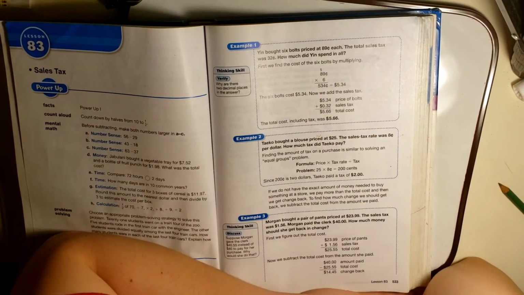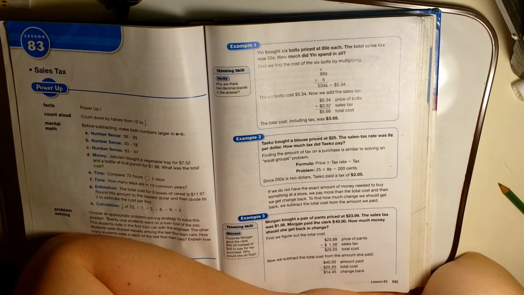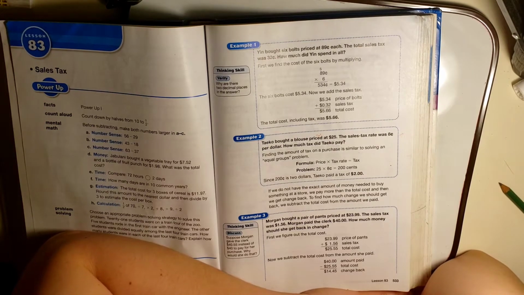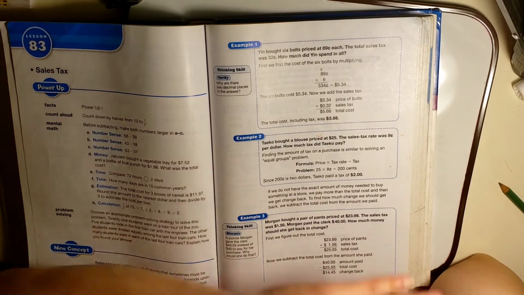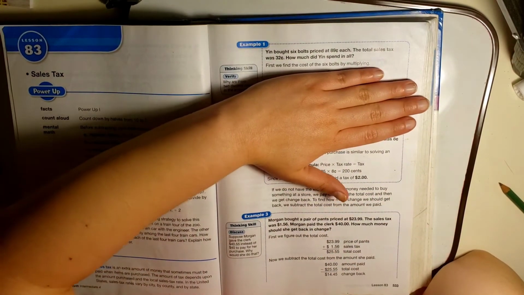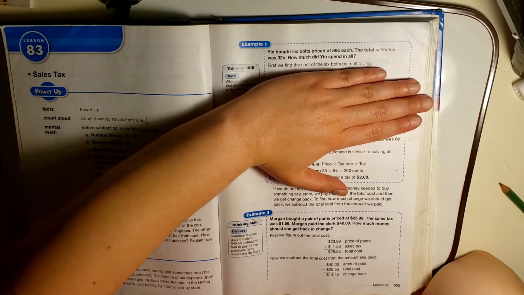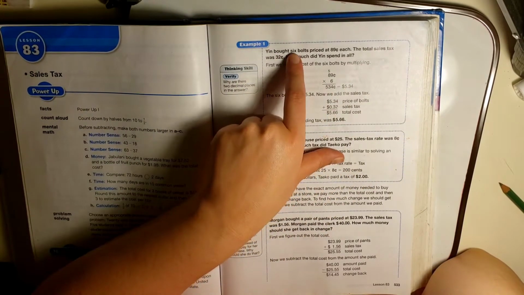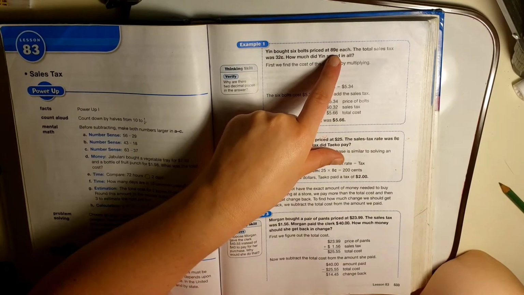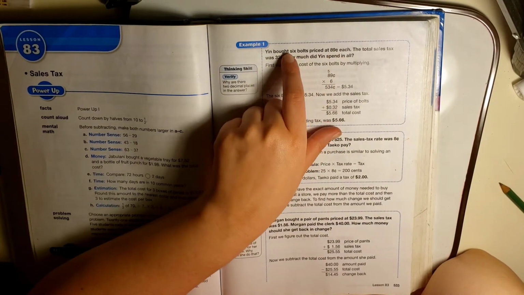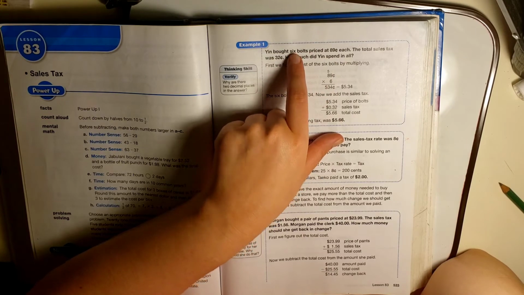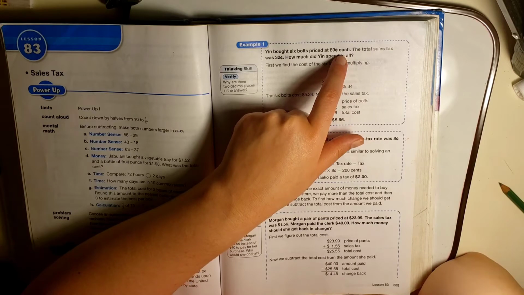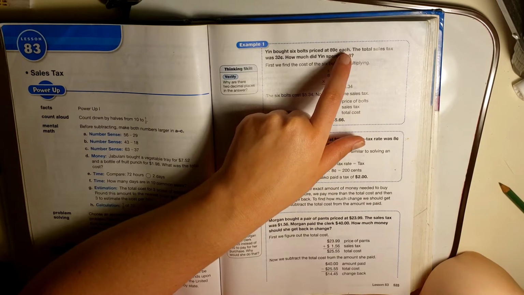So this says Yin bought 6 bolts priced at 89 cents each. The total sales tax was 32 cents. How much did Yin spend in all? So this, we're still picking out key information, but we're going to do multiple steps. Because this says Yin bought 6 bolts priced at 89 cents each. So we have to know how much his total was. So 6 bolts at 89 cents, and each is our key word. And each tells us that we are going to multiply.